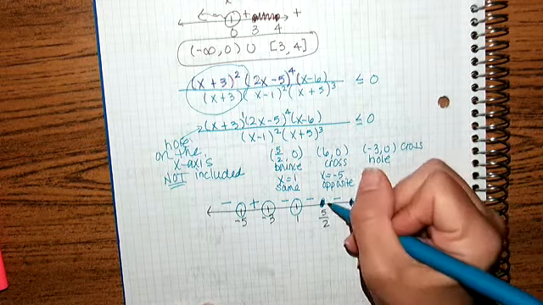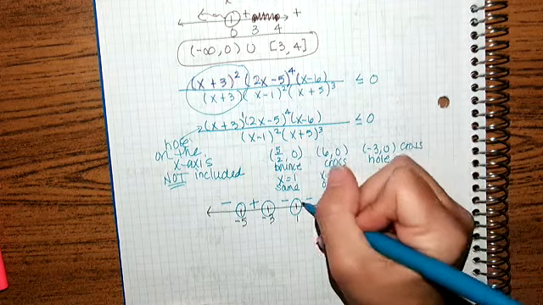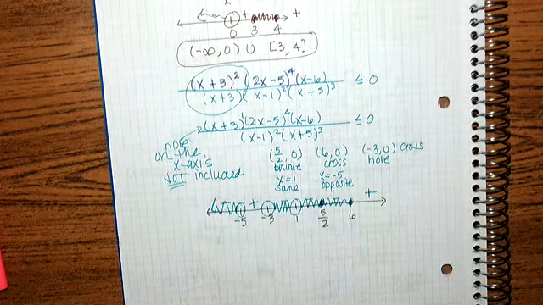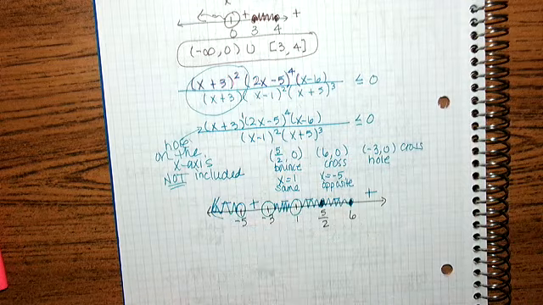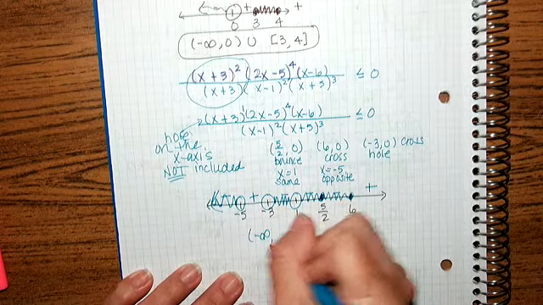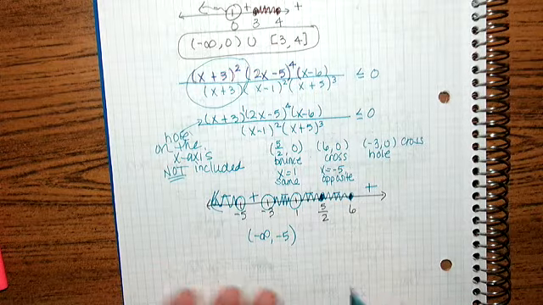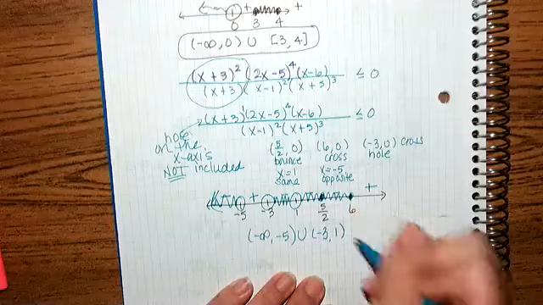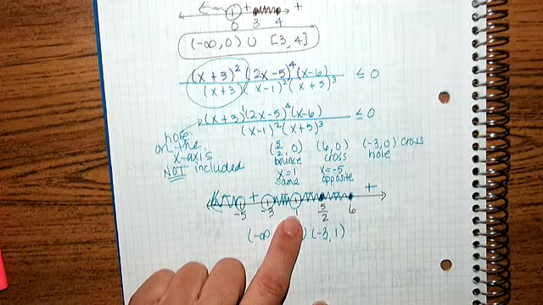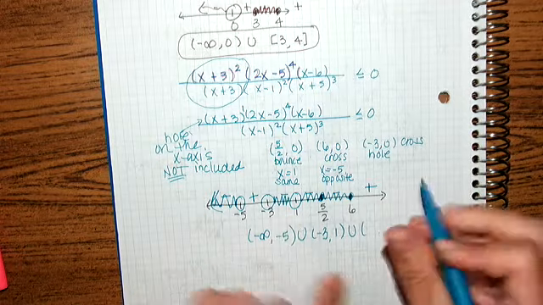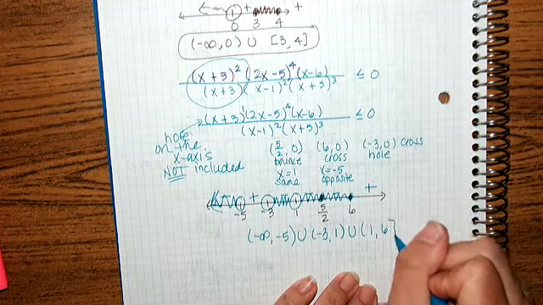Less than or equal to, that's a lot. This graph is pretty much all below the x-axis. Parenthesis, -infinity to -5. In union with -3 to 1. In union with 1 to 6.